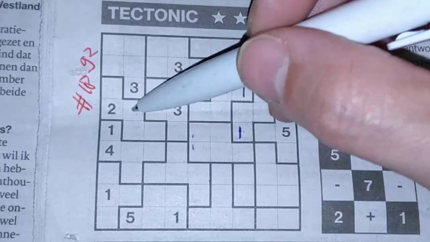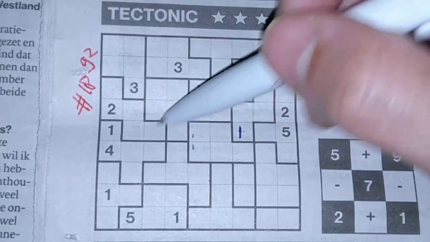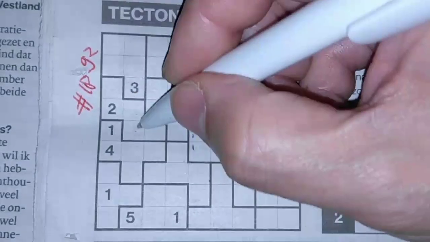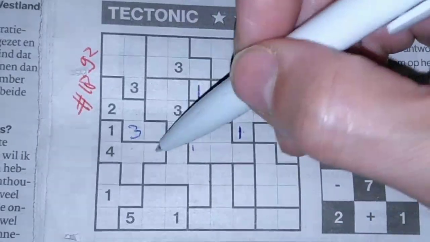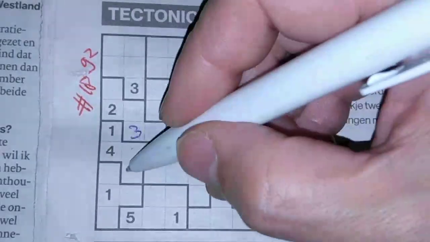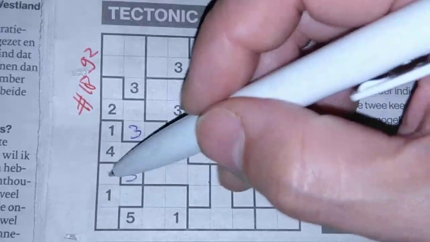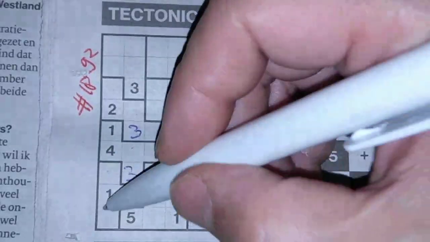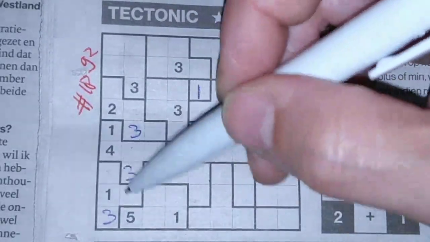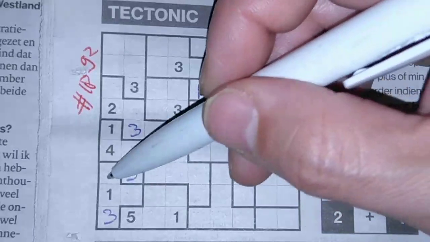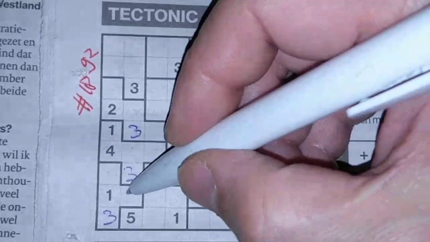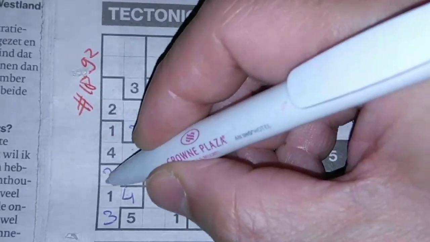These 2 boxes cannot be a 3. That box cannot be a 3, so 1 box left for the 3 should be here. Those 2 boxes cannot be a 3. 1 box left for the 3 should be there. These 2 boxes cannot be a 3. 1 box left for the 3 should be there. 2 boxes left in this quadrat box, the 2 and the 4. We have a 4 here, no 4 there. 4 should be here and the 2 goes there.